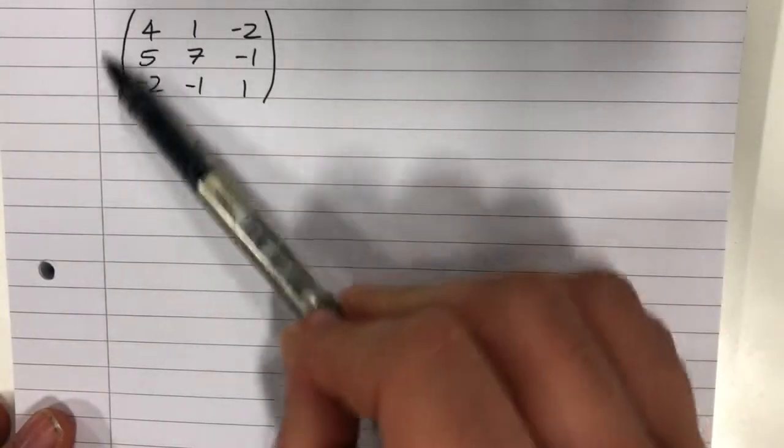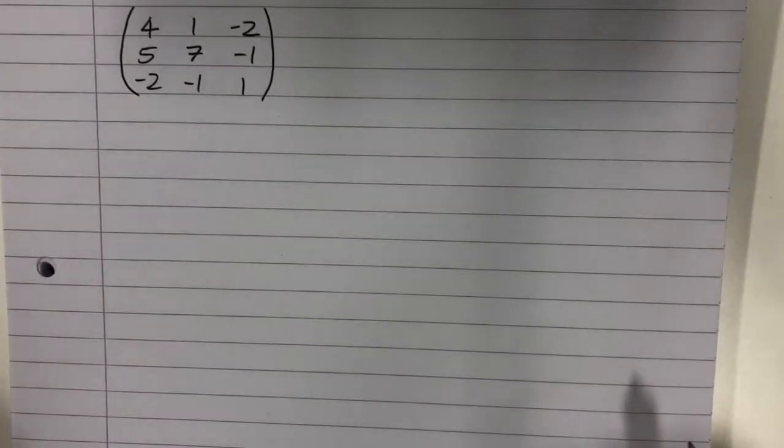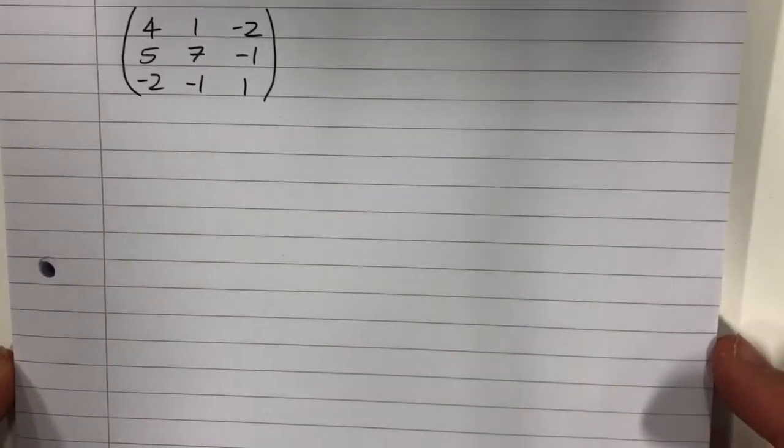Okay, so today we're going to be looking at finding the inverse of a 3 by 3 matrix. Here I have a 3 by 3 matrix. You can take this theory and extend it further to find inverses of 4 by 4 and any other square matrix, but it does become very laborious very quickly, and in the exam you'll only ever be asked to find the inverse of a 3 by 3.